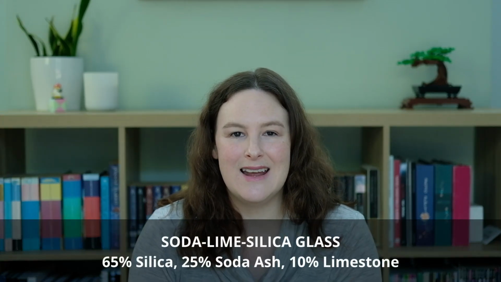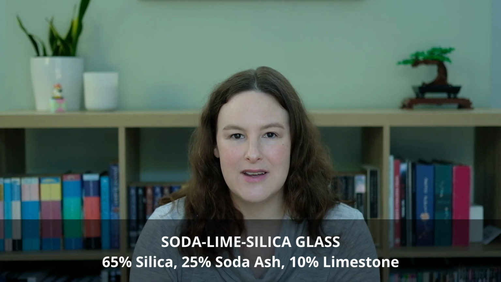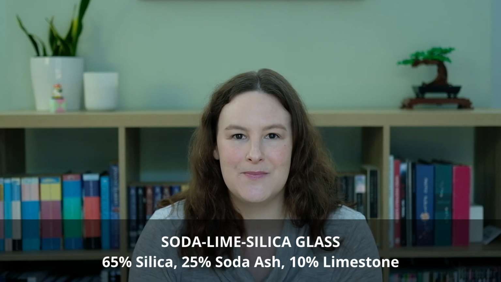Other materials may be added in small quantities as well to affect the properties of the glass. For instance, alumina or aluminium oxide will make the glass more resistant to weathering, and the addition of iron will induce a green tint. The final product is known as soda lime silica glass, and it has a typical composition of 65% silica, 25% soda ash, and 10% limestone. Let's investigate the environmental impacts of each of these raw materials.